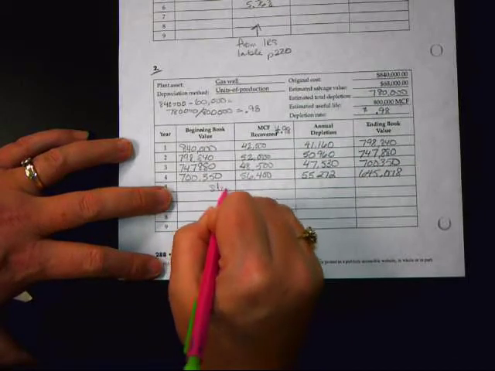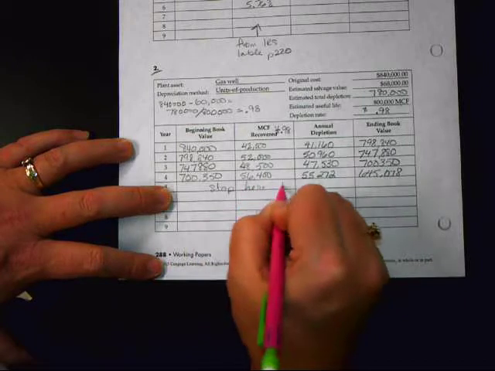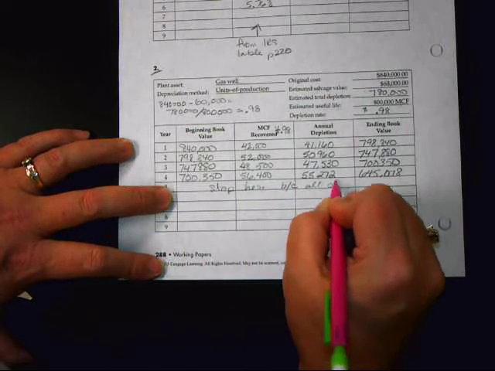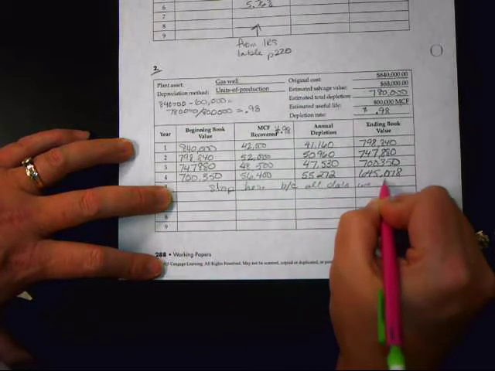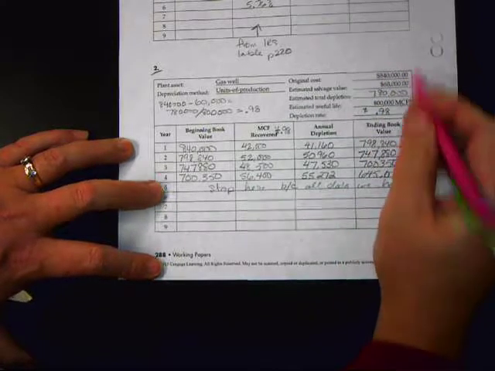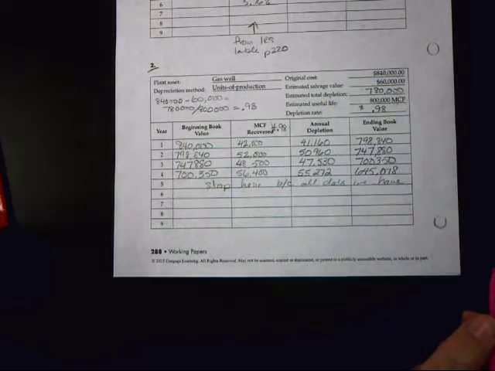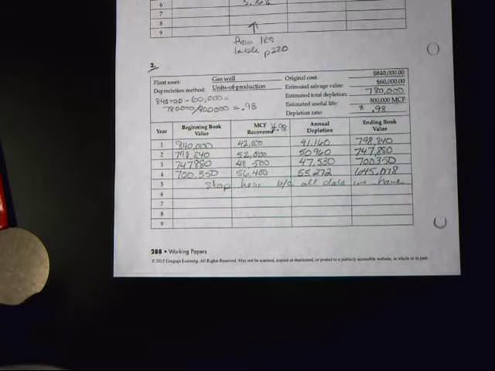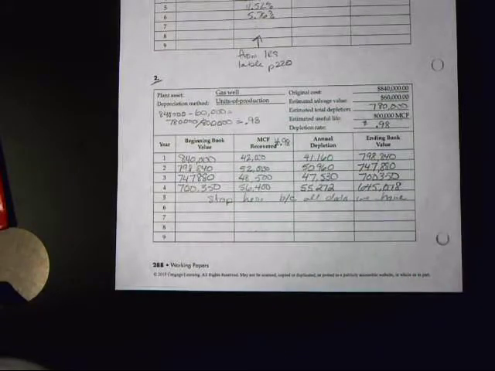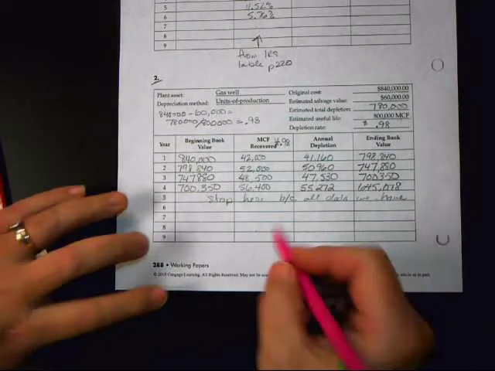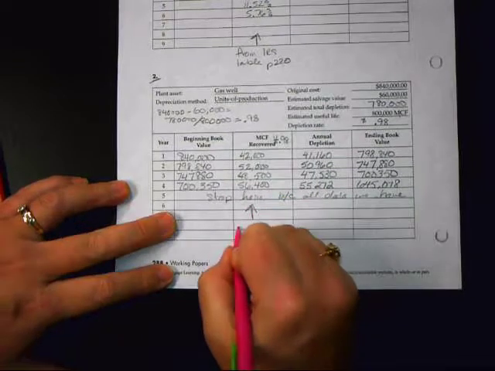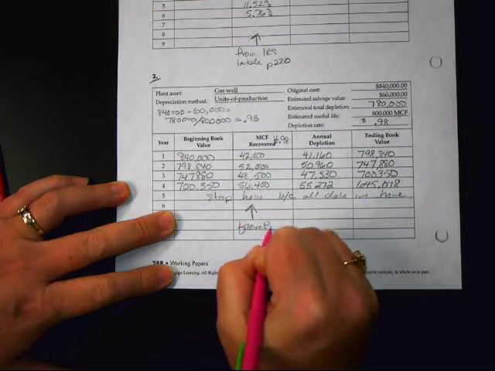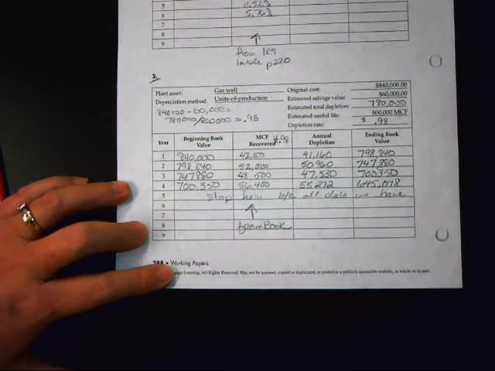Then we'll stop here again because that's all the data we have, not because we've hit some end of useful life or anything like that. All right, hopefully this helps. Remember, these numbers come from the book.